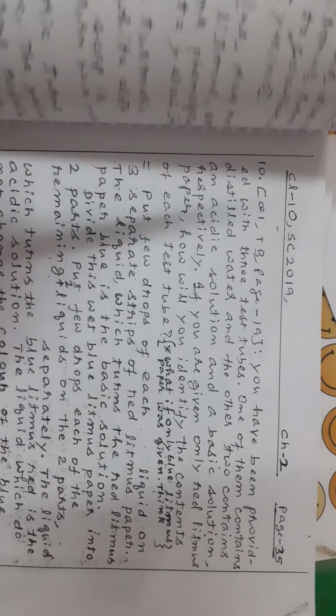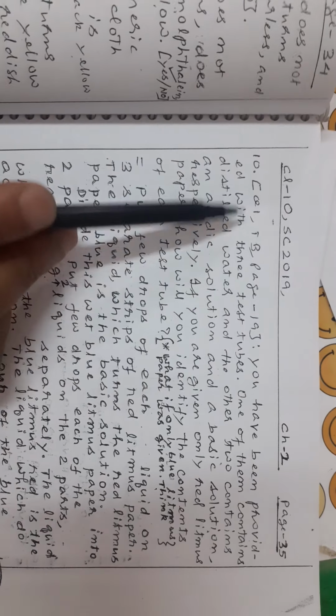Only acids and bases can change it, no? Acids change blue to red and bases change red to blue. Just now in question number 4 we did. Right, so here, number 10.